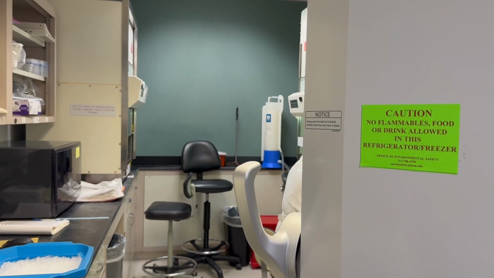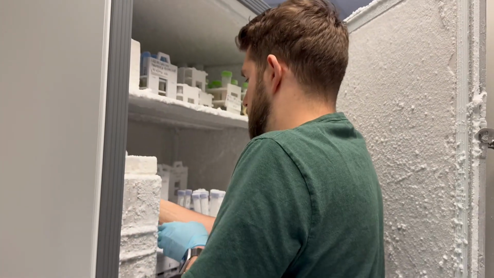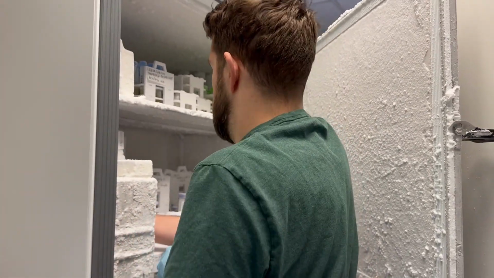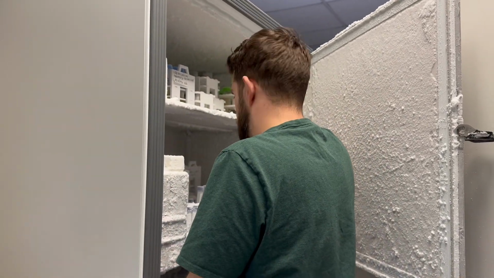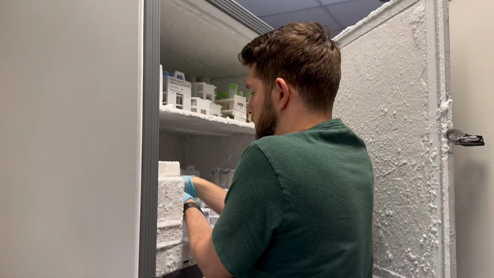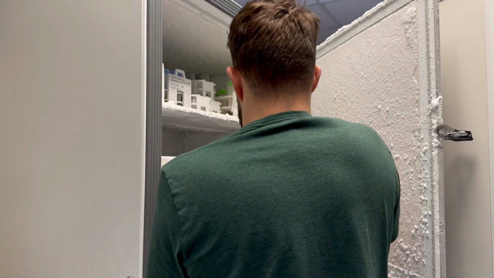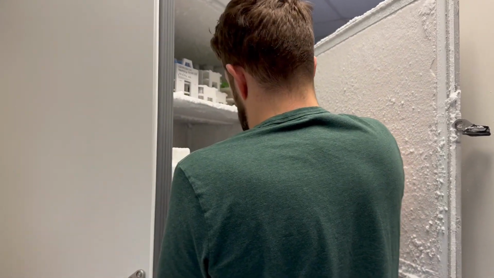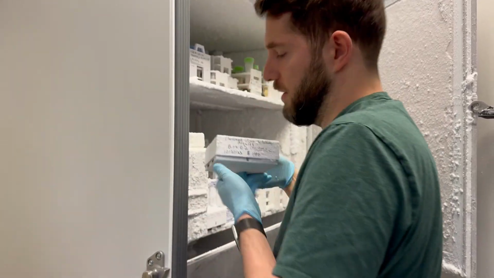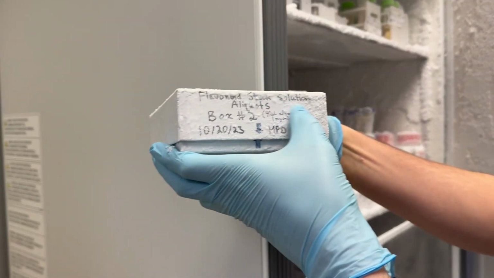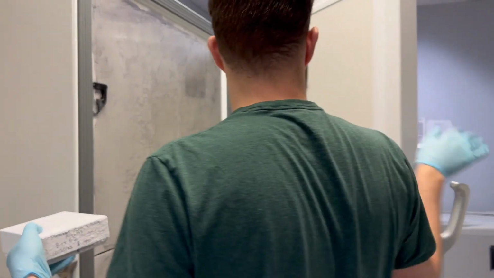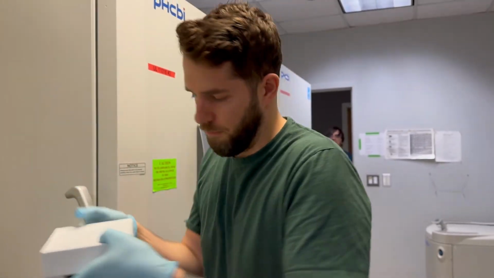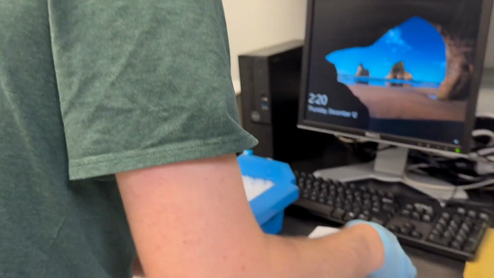Okay, so we have this box of flavonoid stock solution aliquots, and each aliquot has about 40 microliters worth of some kind of stock solution in it.